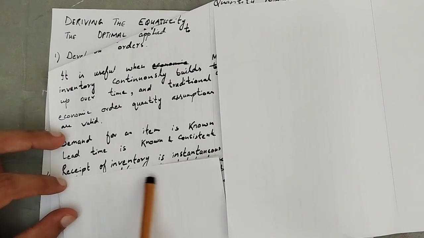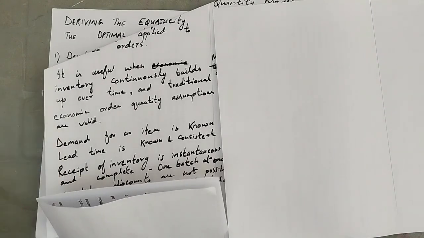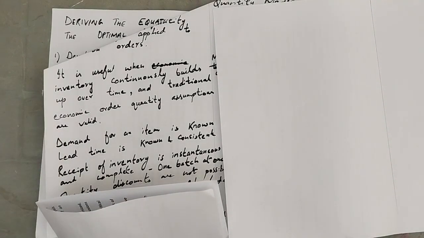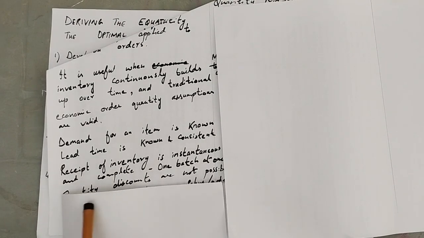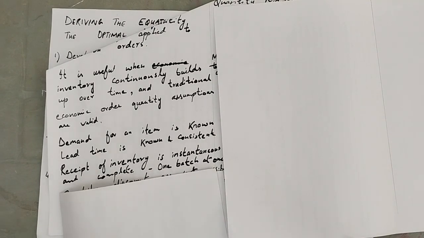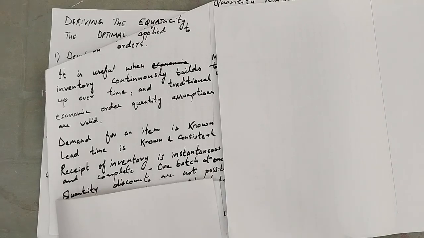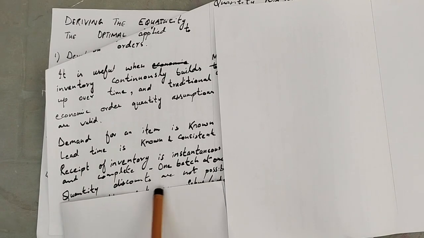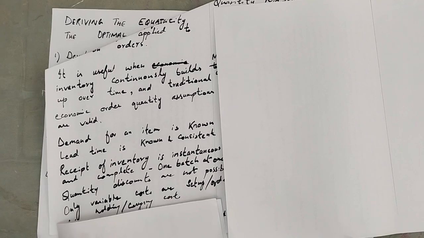Next is receipt of inventory is instantaneous. You timely receive the stock at once and complete one batch at once. Okay, there is no twice and thrice and 4 times that the delivery is being completed. The other one is quantity discounts are not possible. There are no quantity discounts. Only variable costs are setup and carrying cost or holding cost.